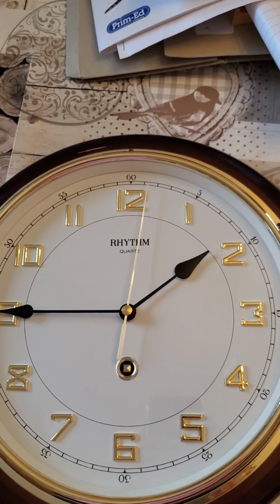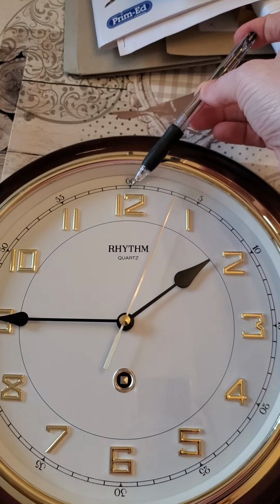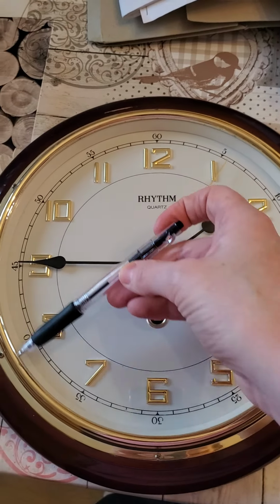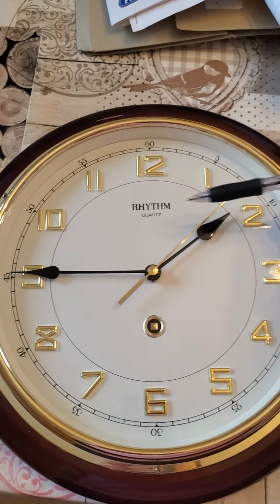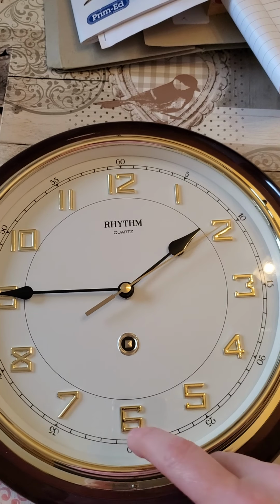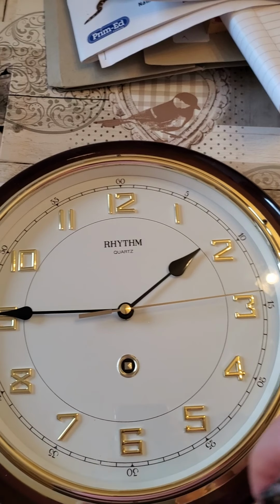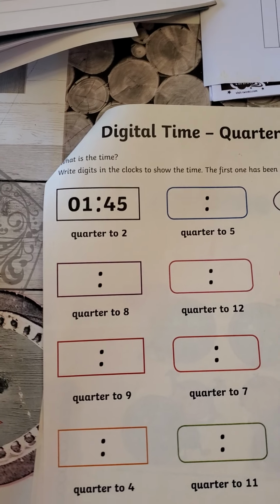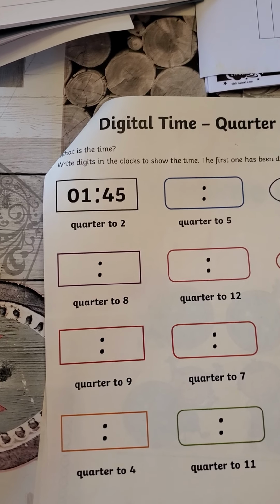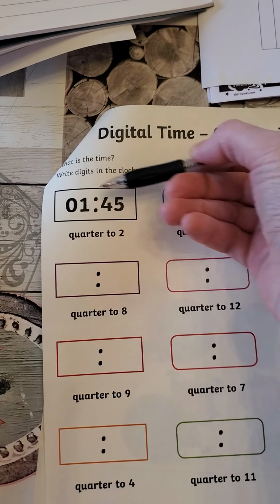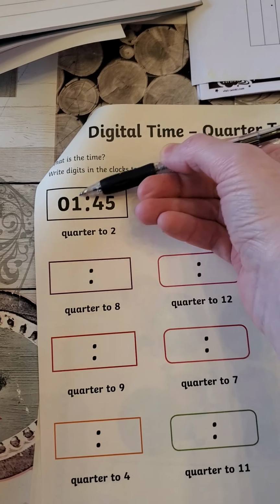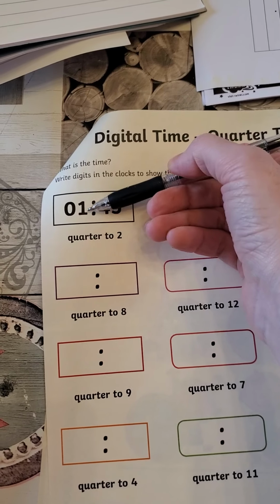So you'll see here I have set my clock to 45 minutes past 1. And that is where P4s often make mistakes, because they see 2 here and 1 here and they think, oh, this must be 2:45, but it's not.